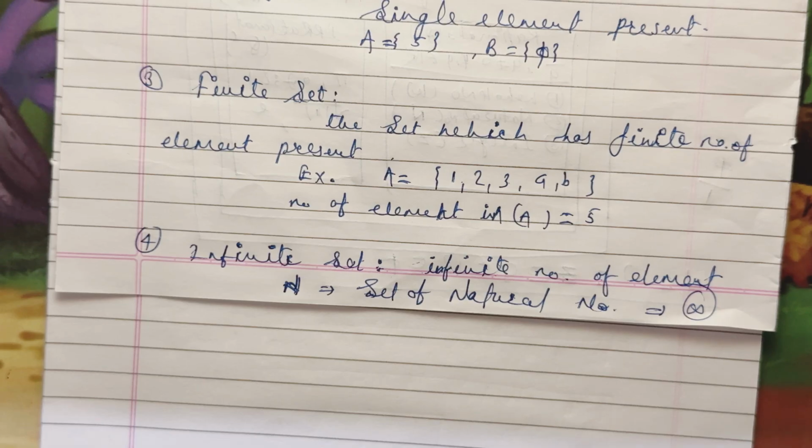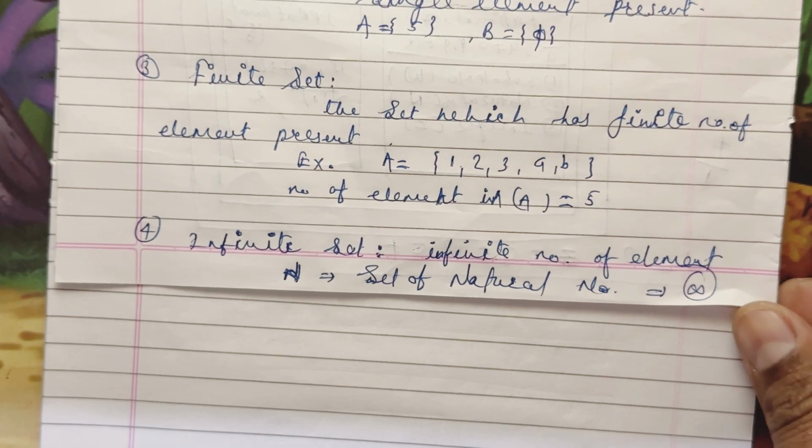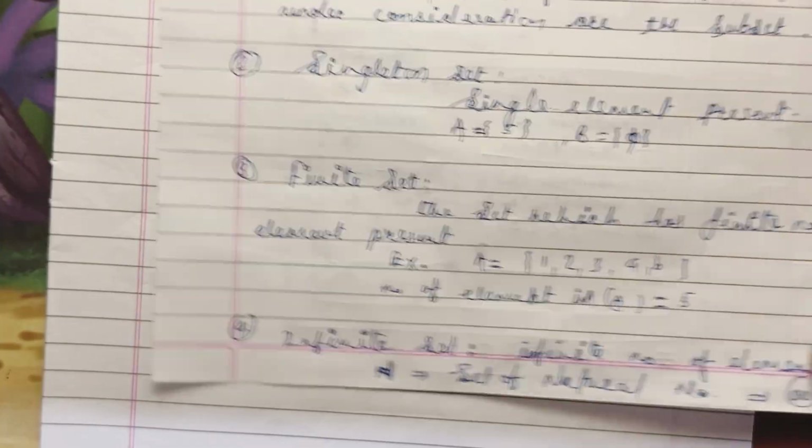Not only the natural numbers, but the entire set of complex numbers, real numbers, integers, all these number sets are infinite sets. I hope you have understood universal set, finite set and infinite set. If you want, you can note this down for your understanding.